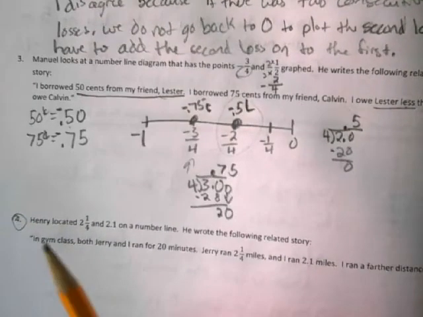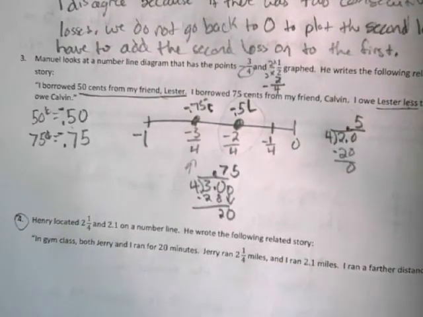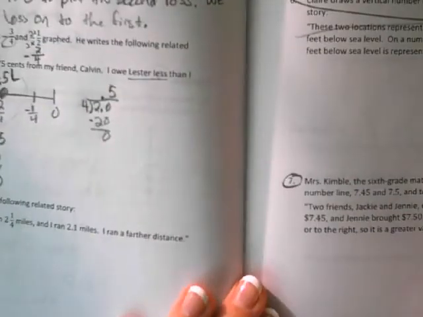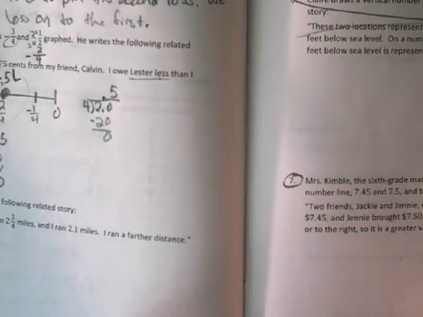Now, you will be responsible for doing number 4 and number 7 on your own. So number 7 is across here. So once you complete 4 and 7, have me check it and I will move you on.